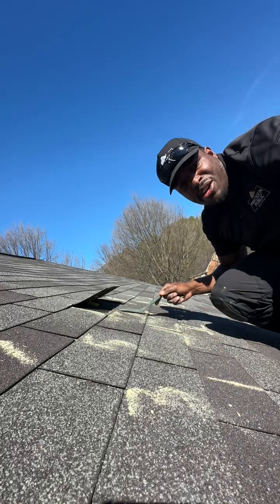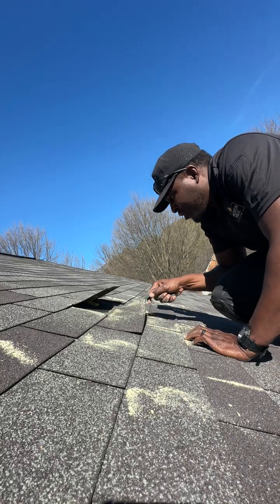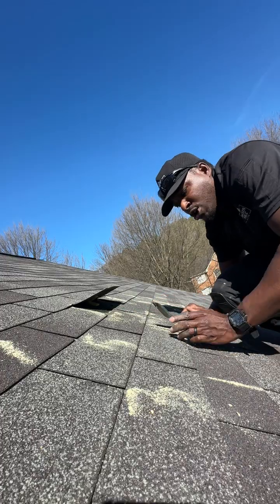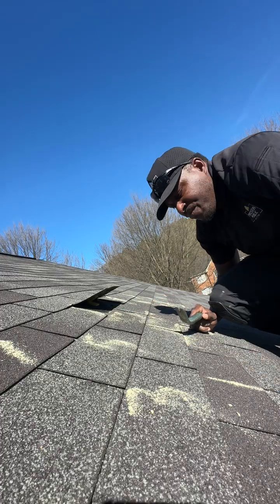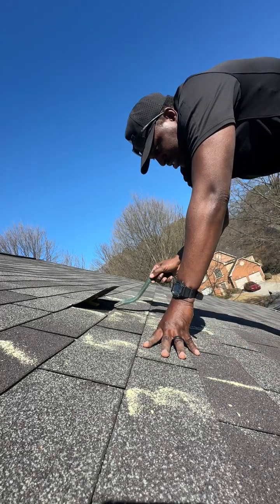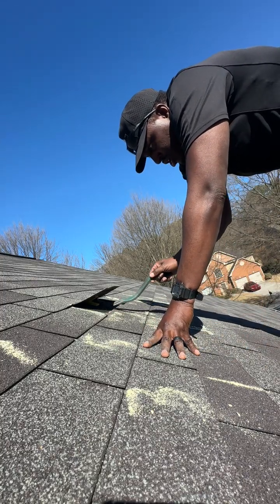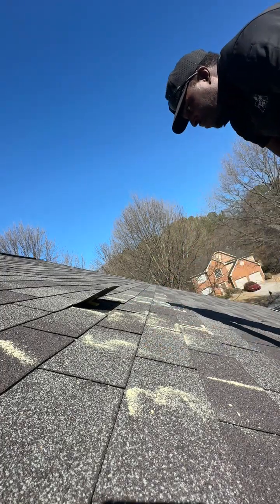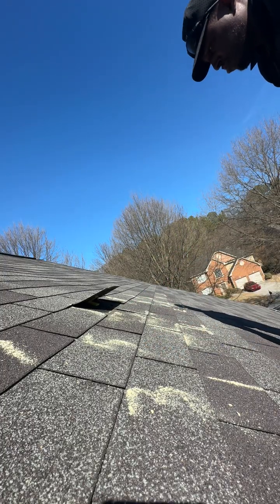All right, we got some tearing here on the edge here in trying to remove this nail. Any tearing in that area will cause a hazard, increasing the size of the area of the hole here around the nail, which can allow wind-driven rain to find purchase underneath and cause damage to the home.